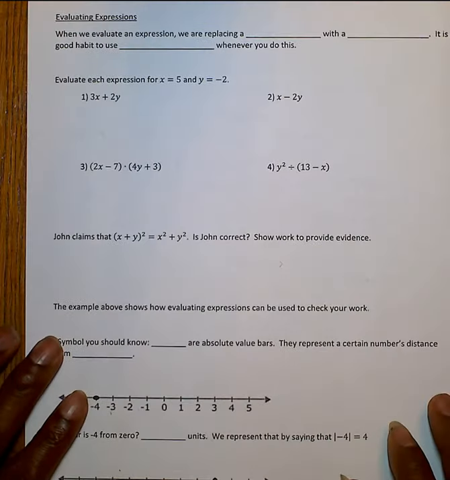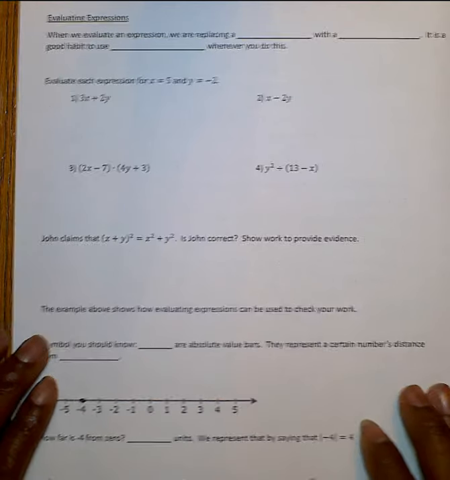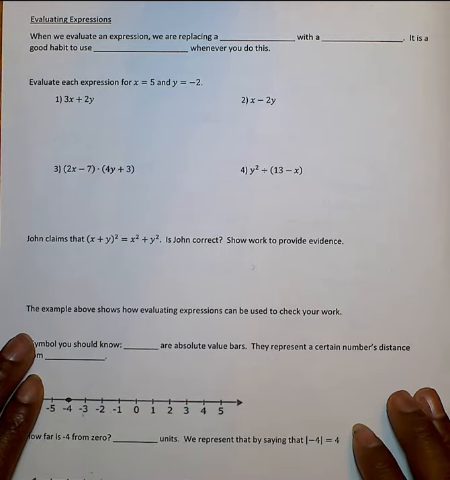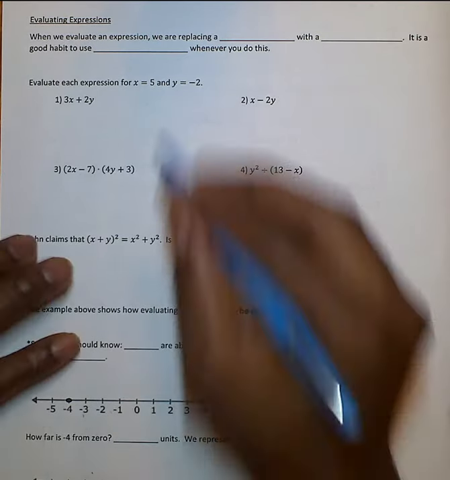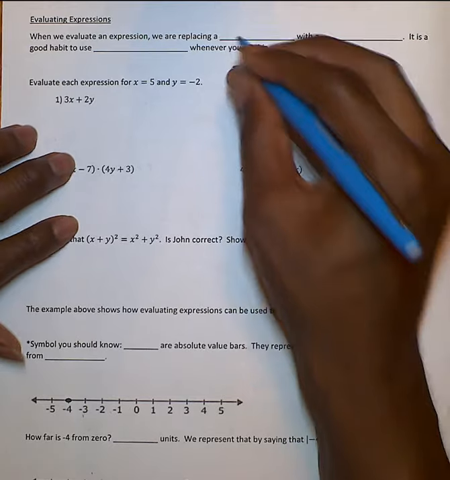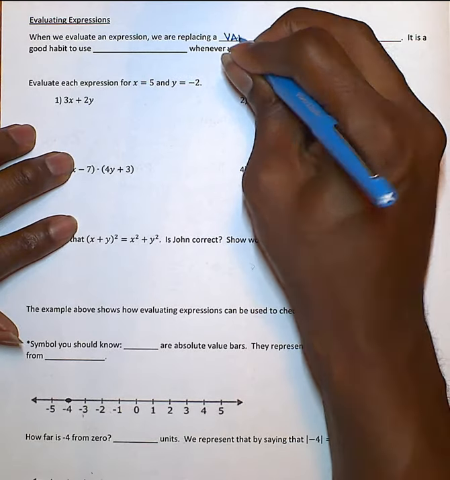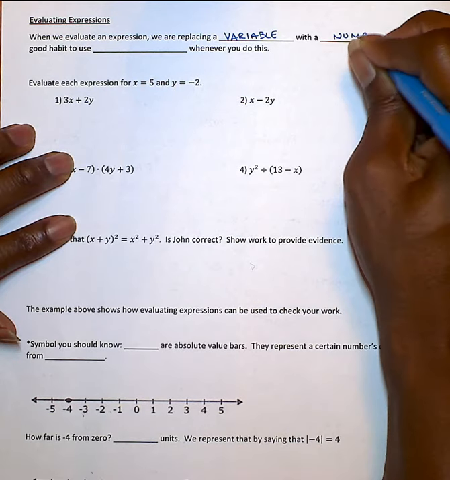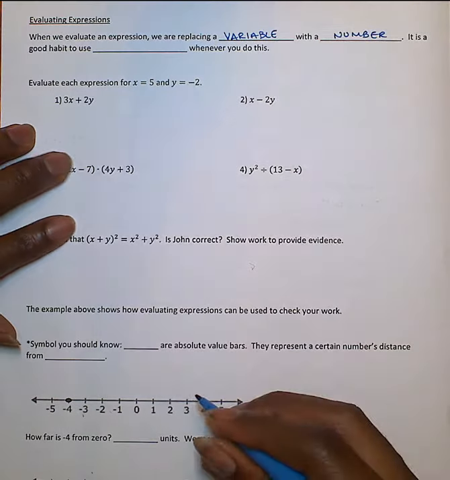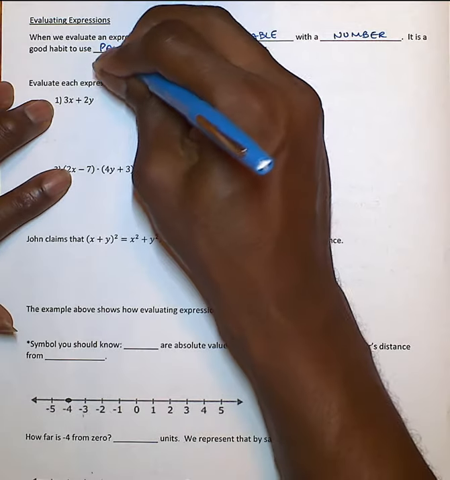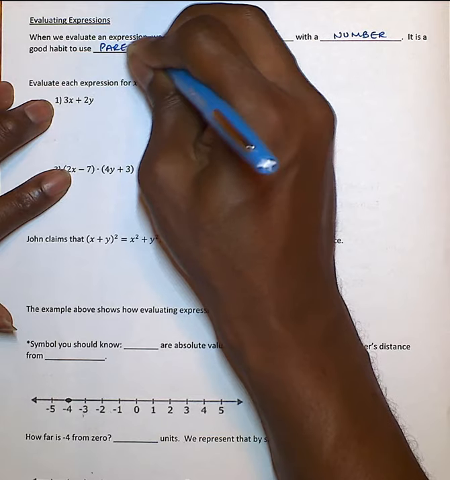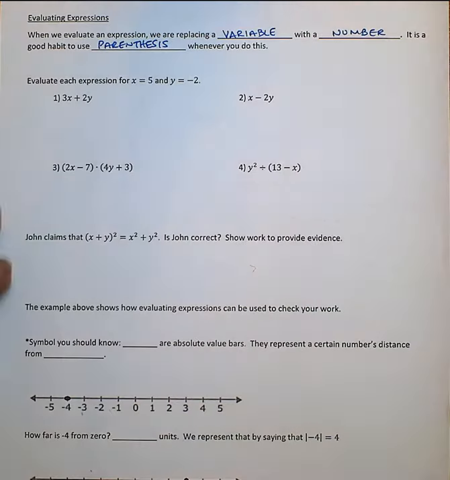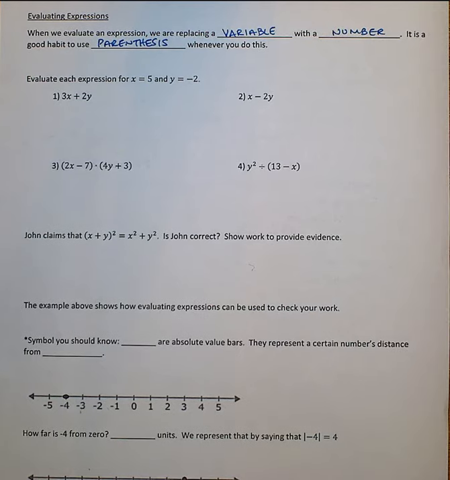Flipping to the back side, we'll talk about evaluating the expression. Evaluate means a bunch of different things outside of math, but inside of math, when we evaluate, we're replacing a variable with a number, some unknown with a known. It's a good habit to use parentheses whenever you do this. That'll help you keep your positives and negatives in check, to help you separate what's actually happening, multiply when you need to, rather than accidentally writing 35 when it should be 3 times 5. And we'll see this in this problem.